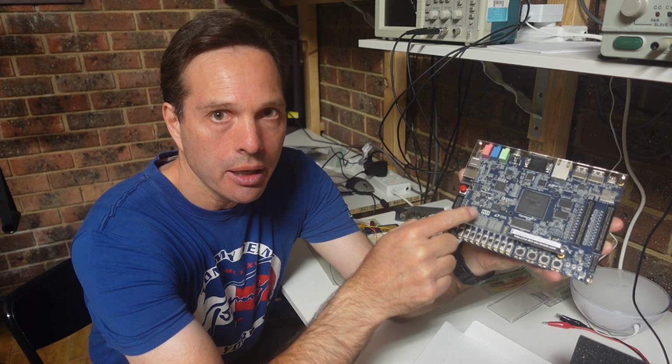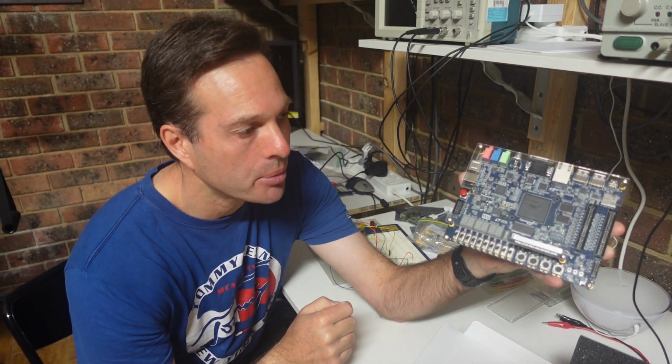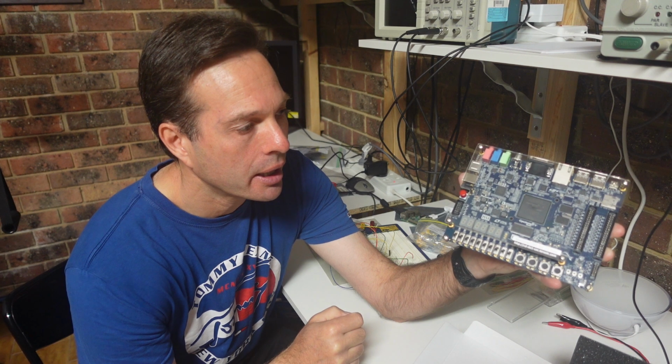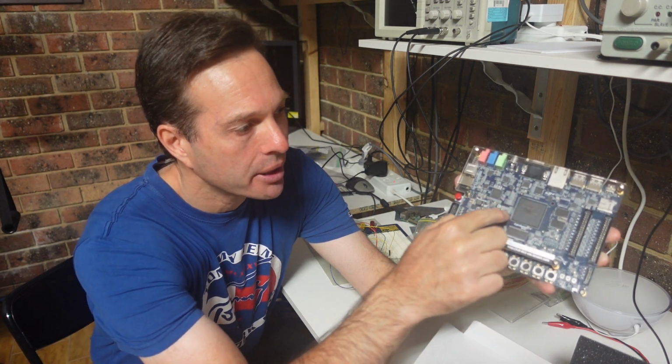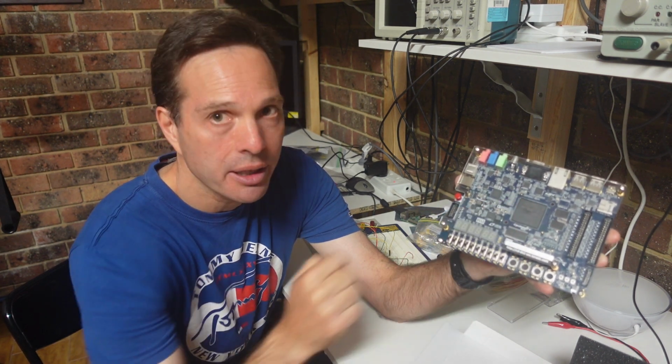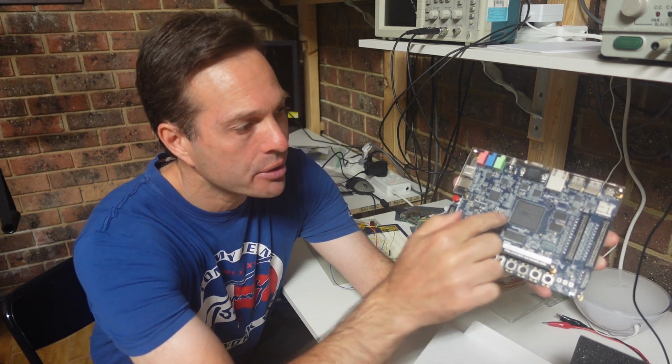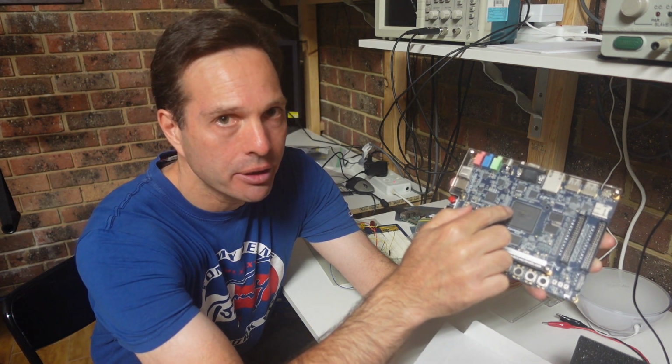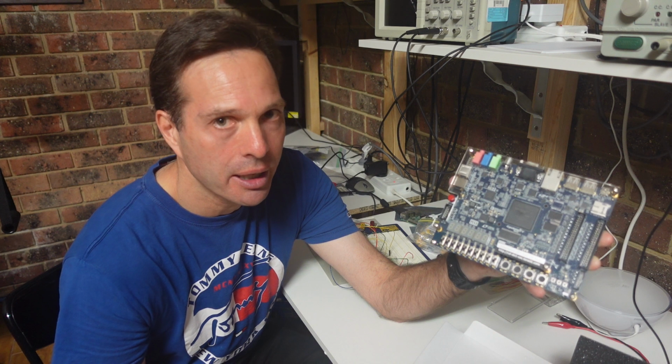This is the DE1 SoC board that we are going to be using in the labs. It has got an FPGA chip, this big thing right here, almost in the center, and that's where our digital circuitry is going to be implemented on this FPGA chip here.